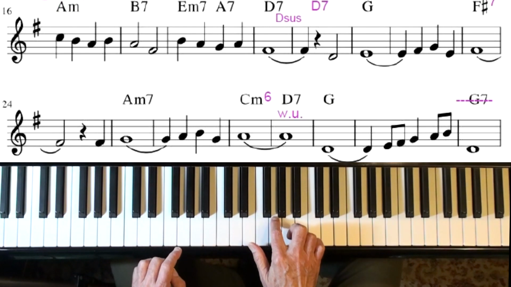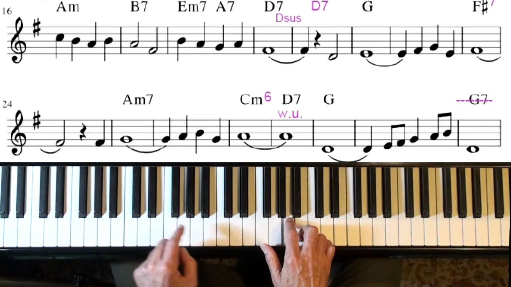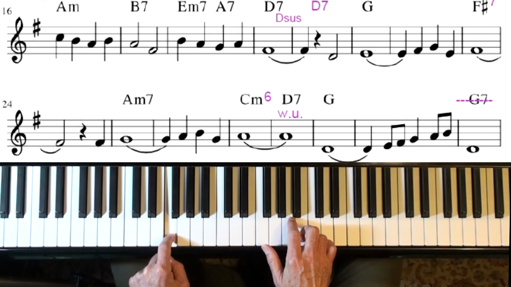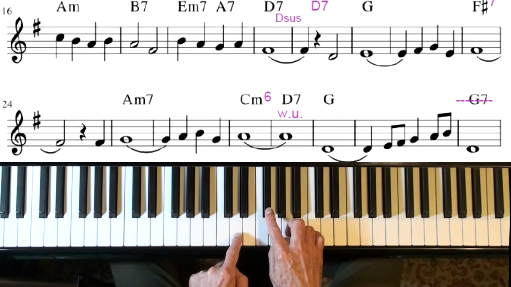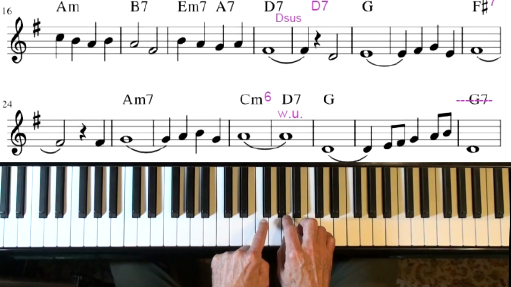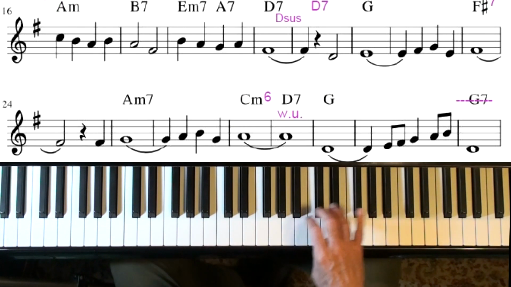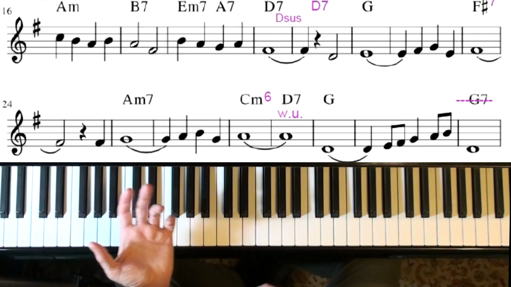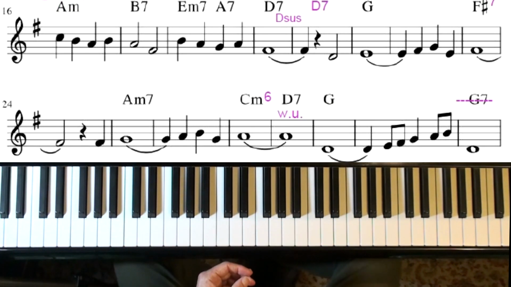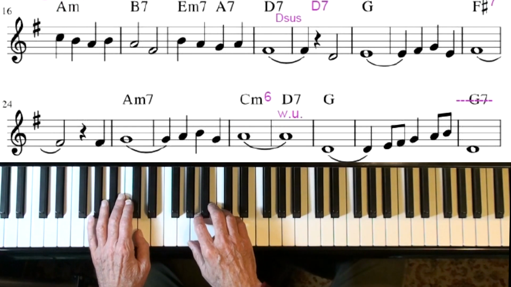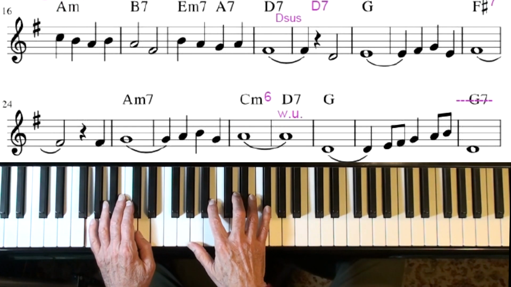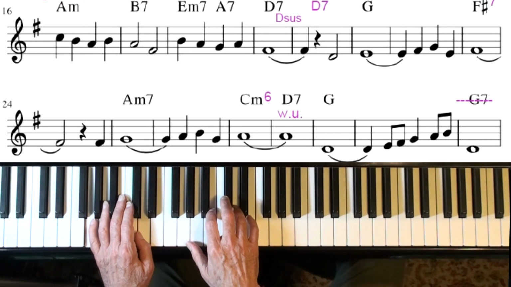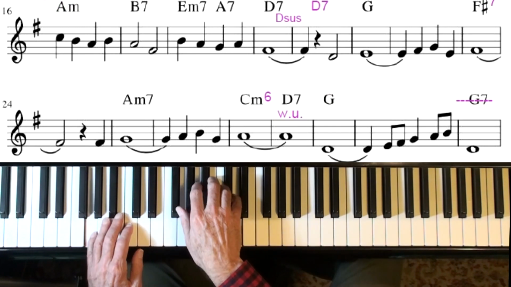All right, so this part is chromatic, and this part is almost chromatic. And, you know, it's a popular thing in songs, like Don't Get Around Much Anymore. Now, we're back to the melody, and I believe now it's going to be the same as in the beginning, so we'll call this the A section.